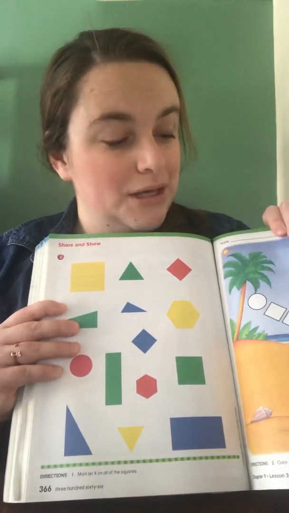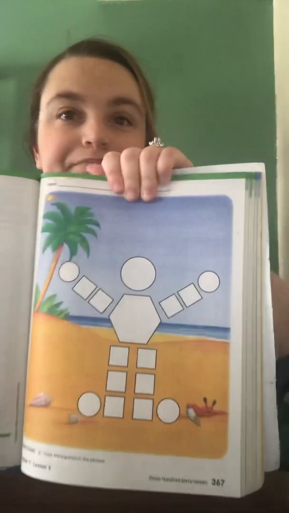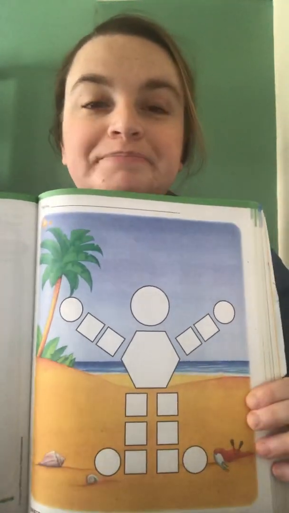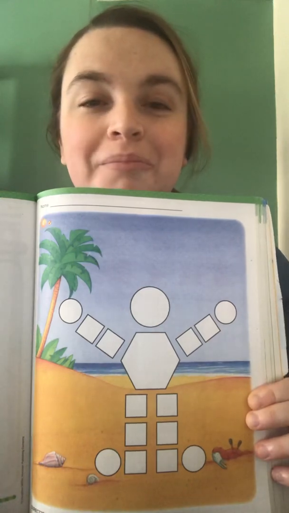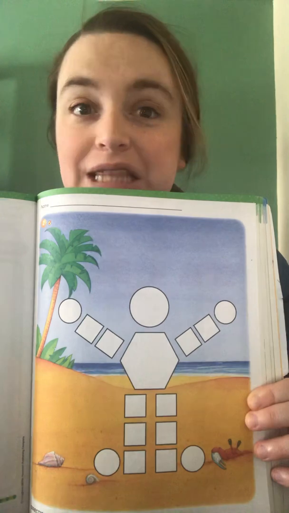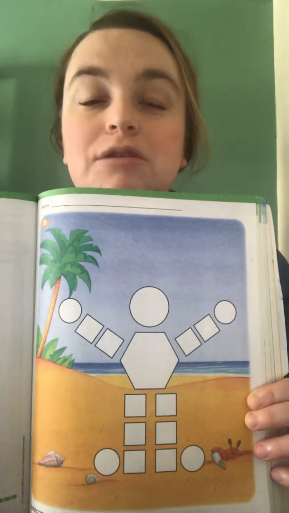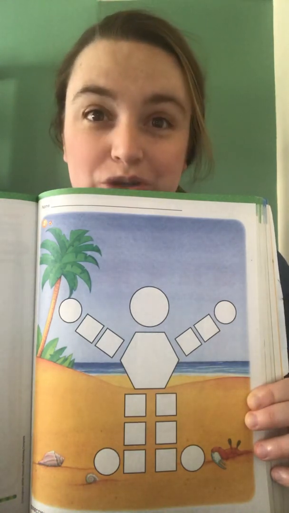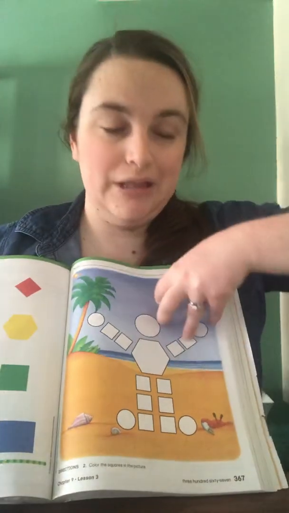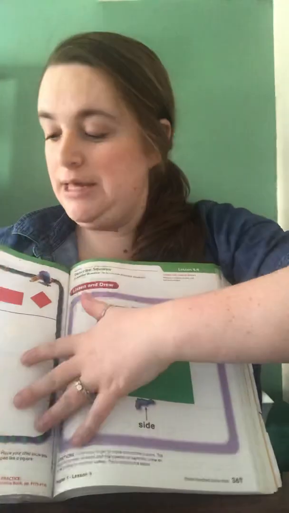Then we're going to come to page 367. We have another lucky person on the beach. One day we'll get there, I know. Color all of the squares. Don't color anything else, but color all of the squares any color you choose. Okay? And turning to our last math page for today, 368.